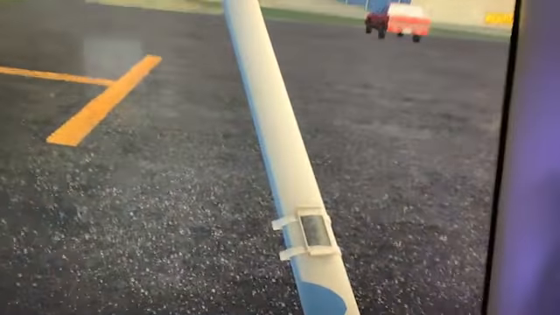So once I'm in X-Plane, I will get out of Felicity, go over to PC2, okay, and then I will start my weather engine.